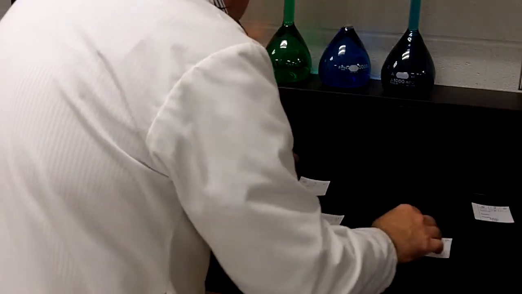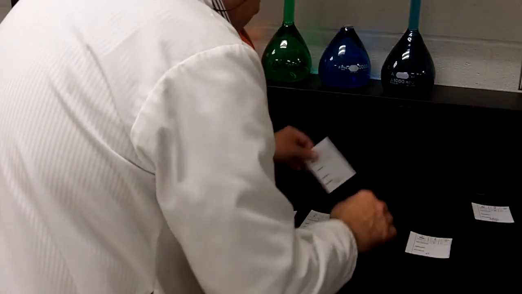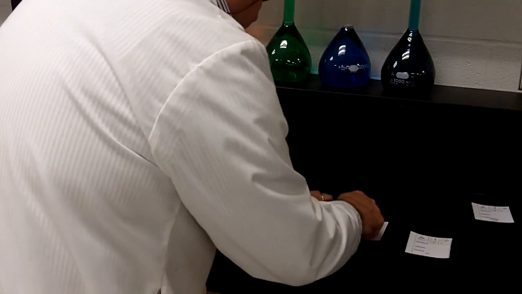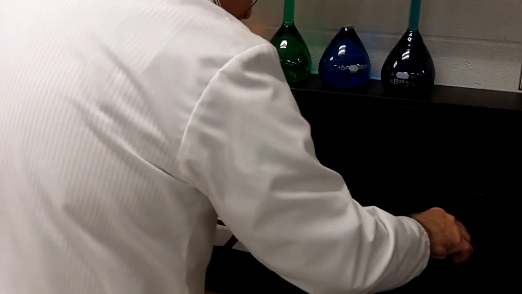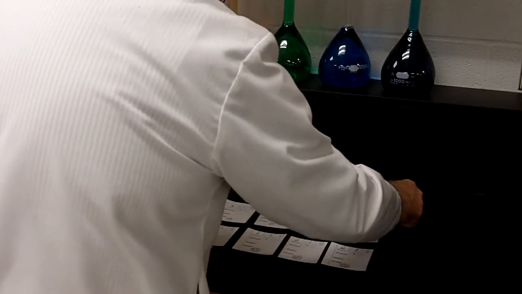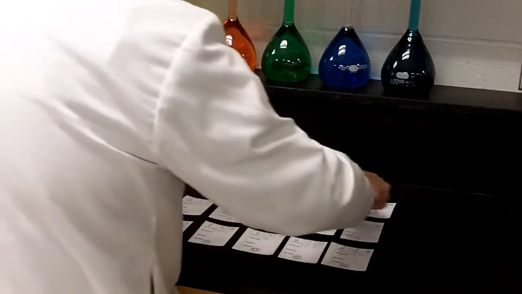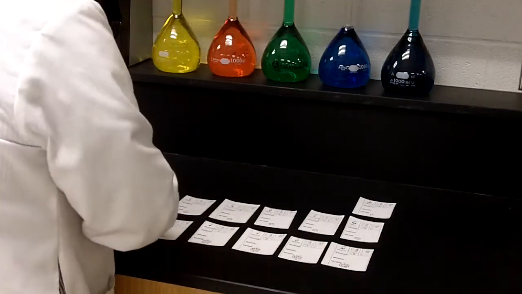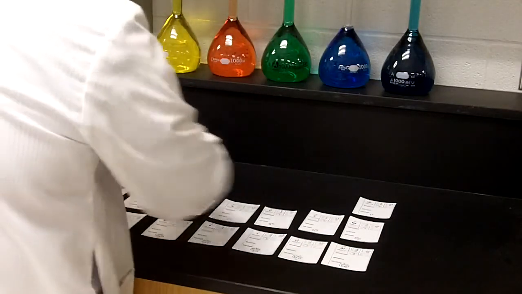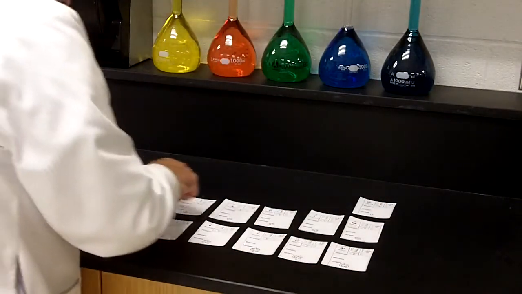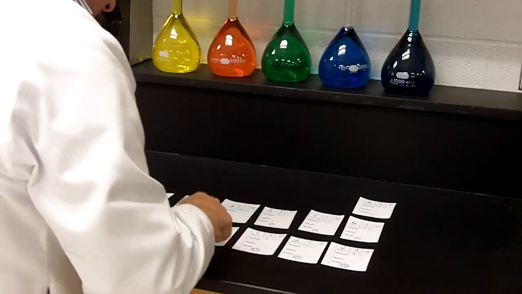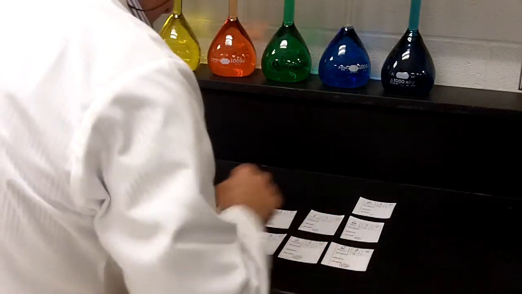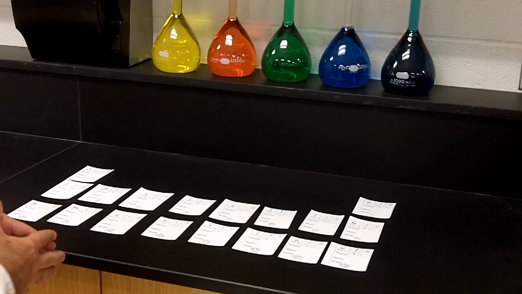And now what I'm going to do is finish this out with neon here, 10 electrons, 8 of which are valence, followed by argon here. I'm going to place helium up here. If I look from left to right, then I can see that I've placed the elements according to atomic number: 1, 2, 3, 4, 5, 6, 7, 8, 9, 10, 11, 12, 13, 14, 15, 16, 17, and 18. That's exactly what Moseley did.